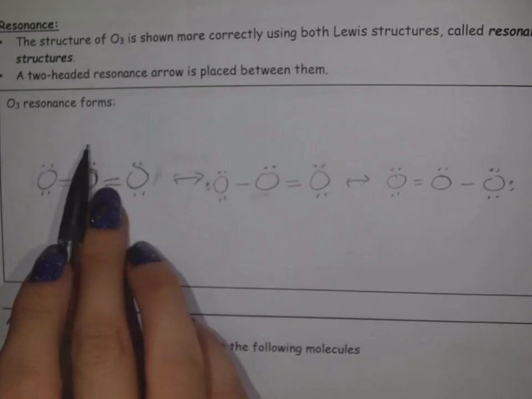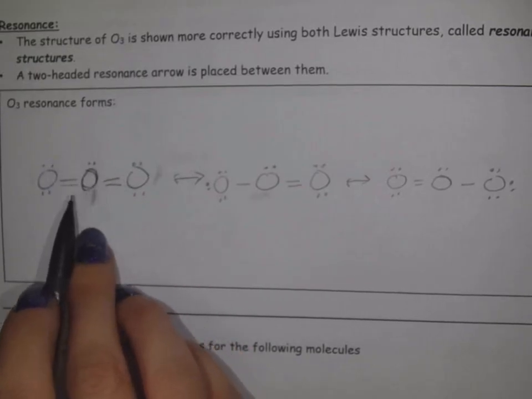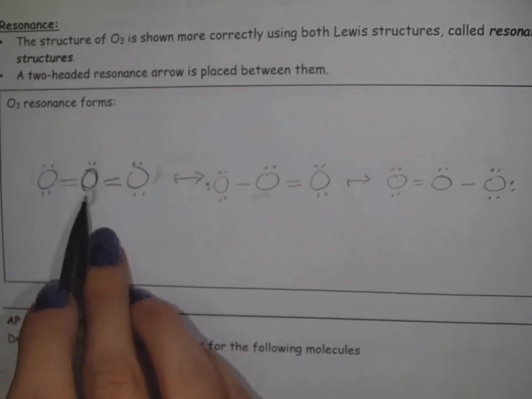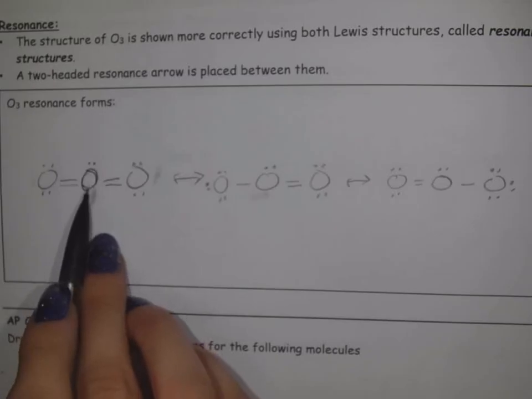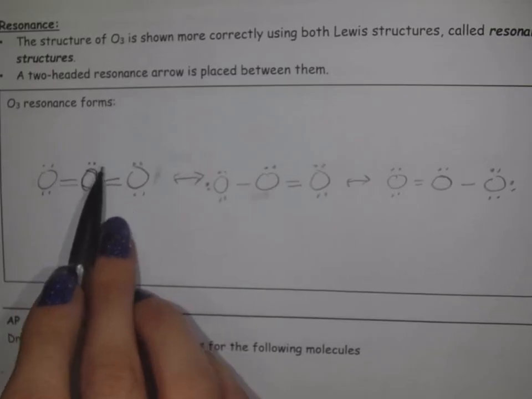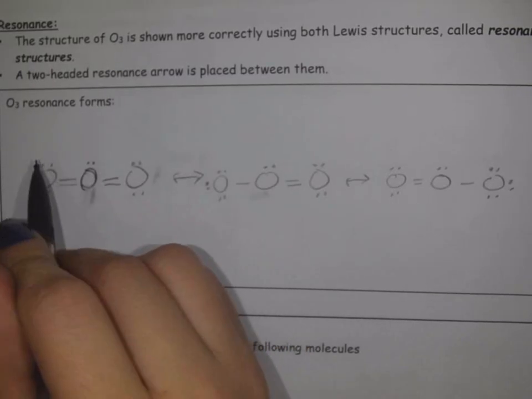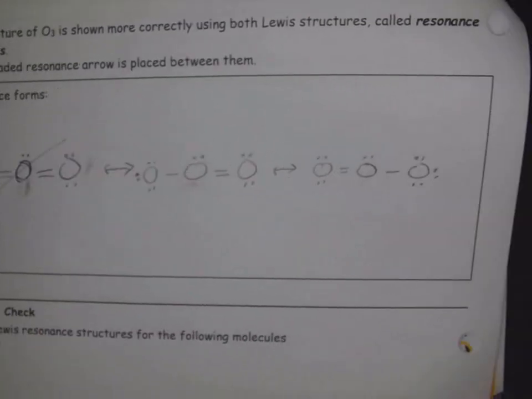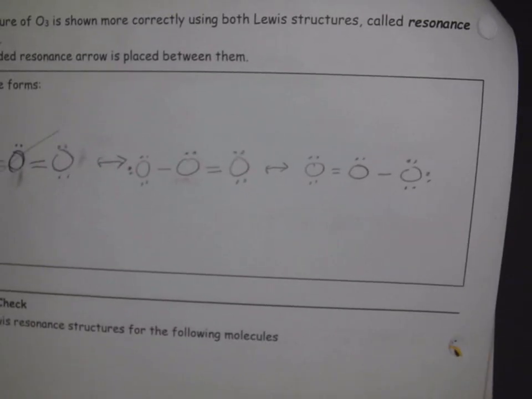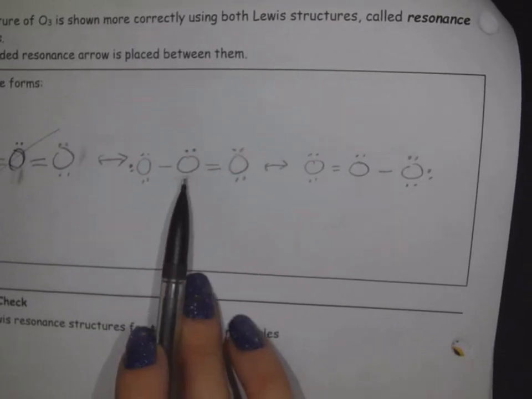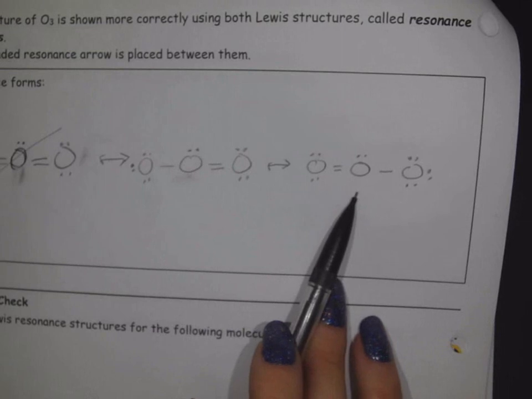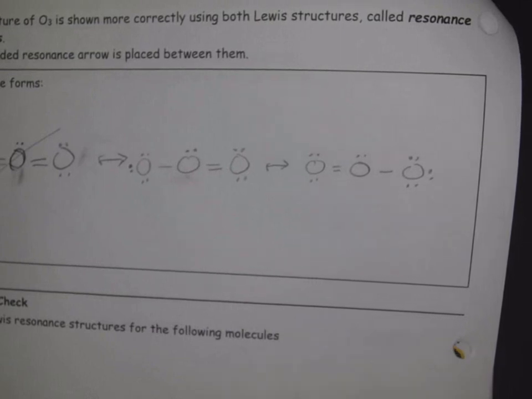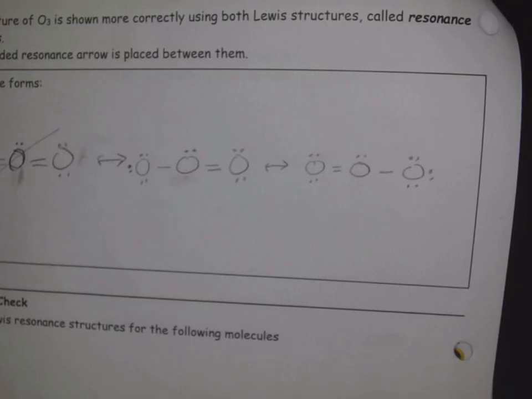Now this one I would say may be bordering on invalid because oxygen is in period 2, and we know period 2 elements don't like to form expanded octets, and so I might not consider that one to be a valid structure, but these two certainly are valid structures. And so those are resonance structures of each other. 2 Lewis dot structures, both obey the octet rule or have validity to them.